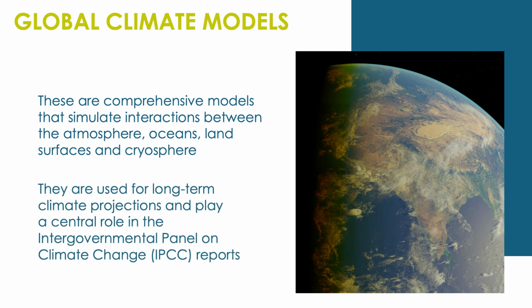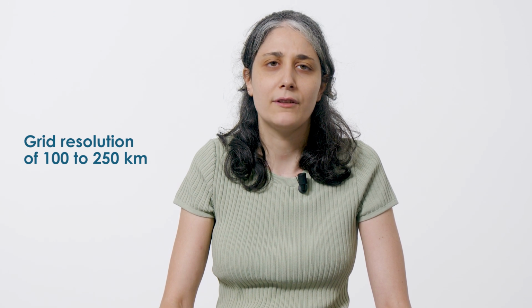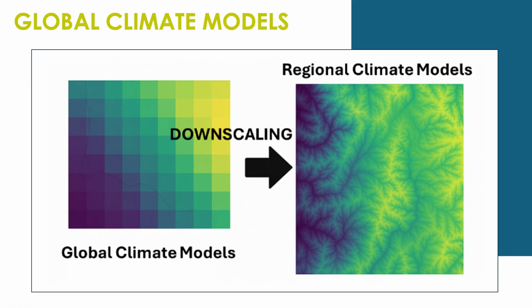They are used for long-term climate projections spanning decades or even centuries and play a central role in the Intergovernmental Panel on Climate Change reports. Global climate models typically operate at grid resolutions of 100 to 250 kilometers, which is sufficient for analyzing large-scale phenomena like the jet stream or oceanic heat transport. However, they are not able to resolve regional effects such as orographic rainfall, coastal breezes, or local-scale convection.